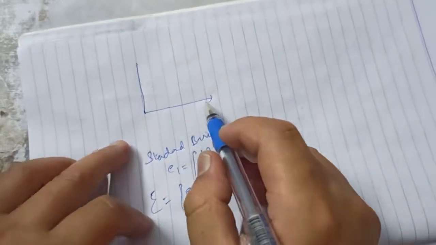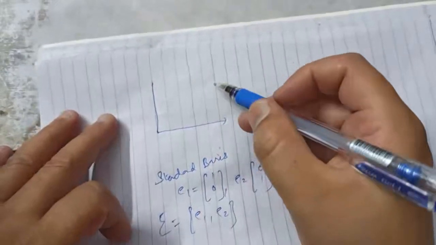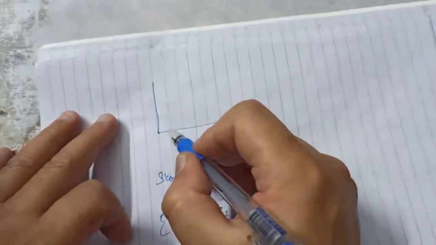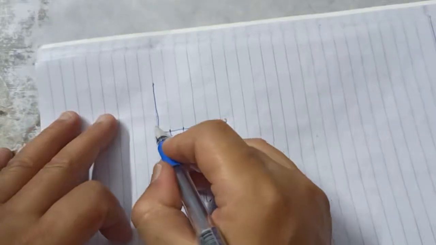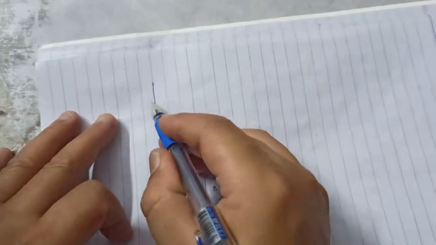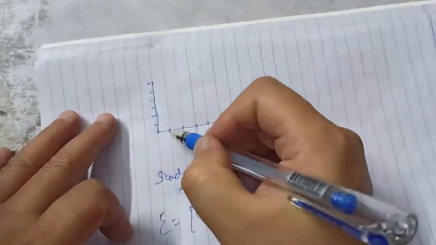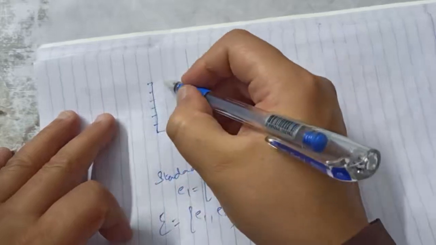So this is our standard basis, and in the standard basis the value of x will be (1, 6). So let's say this is 1 unit, 2, 3, 4, and similarly 1, 2, 3, 4, 5, 6. So (1, 6) will be a point somewhere here.